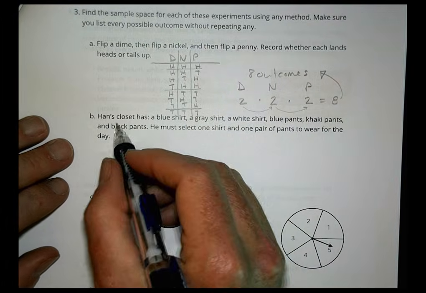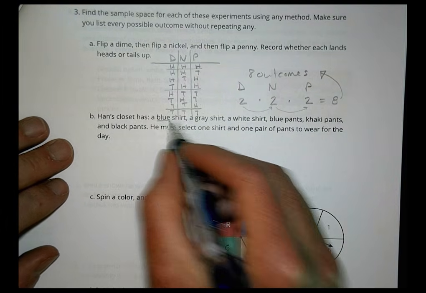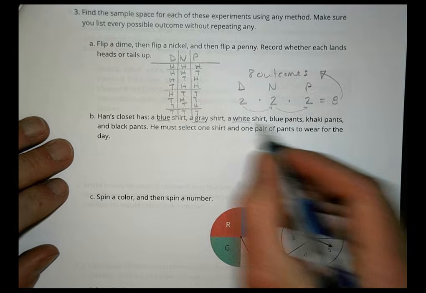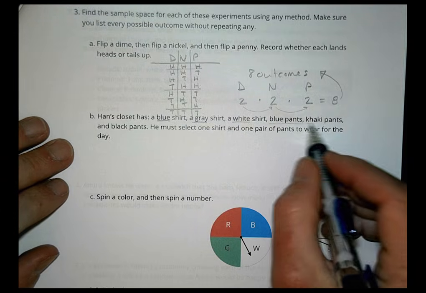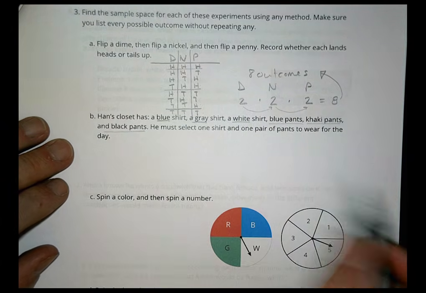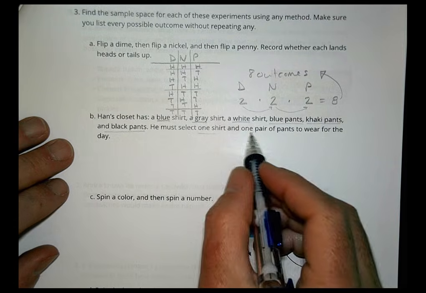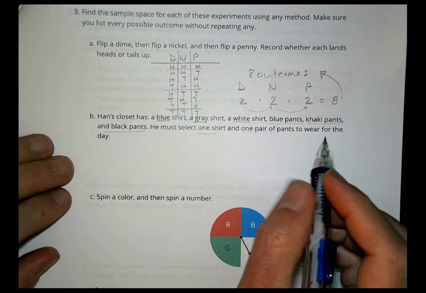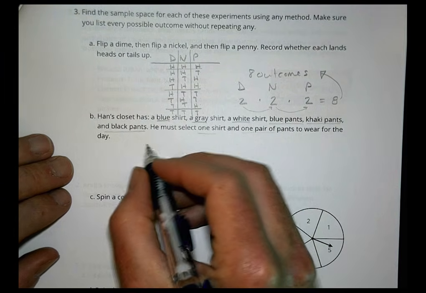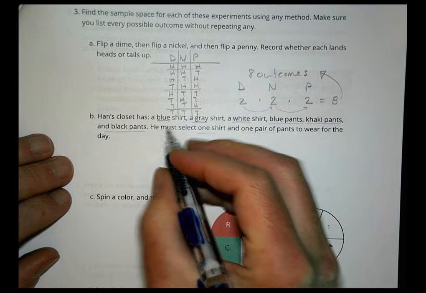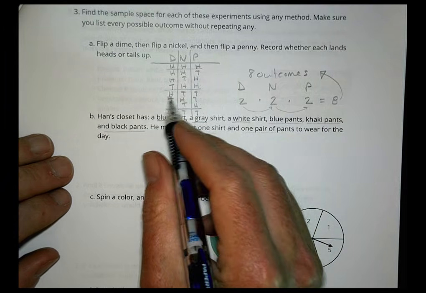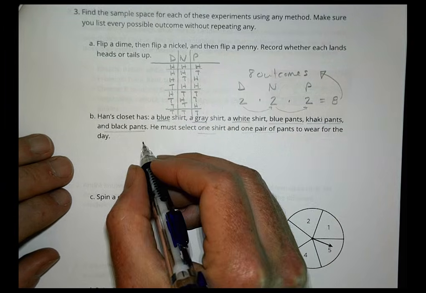It says Hans' closet has a blue shirt, a gray shirt, and a white shirt. It has blue pants, khaki pants, and black pants. He must select 1 shirt and 1 pair of pants to wear for the day. So let's take a look here. We can make a chart, we can make a list, we can make a tree, whatever you like. I'm going to make a tree this time.